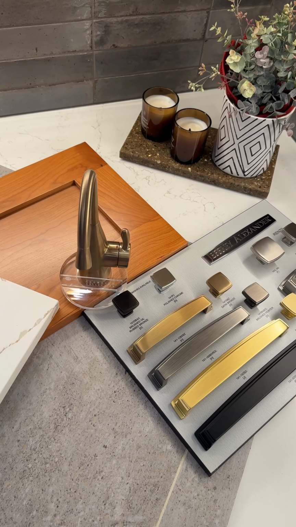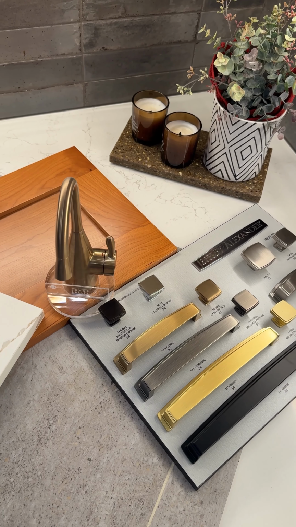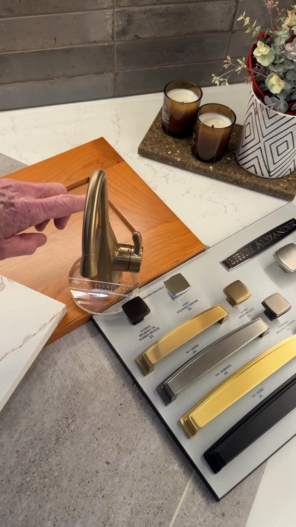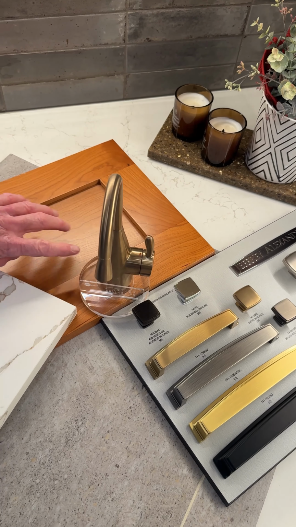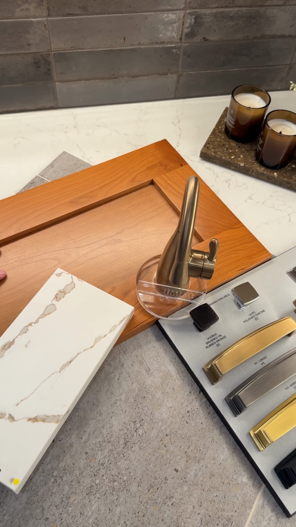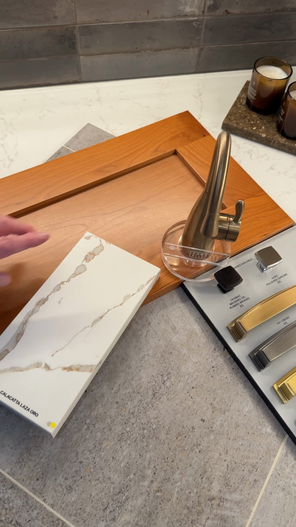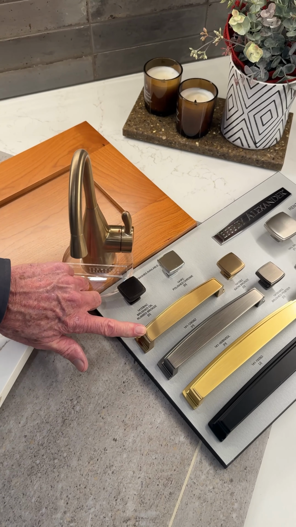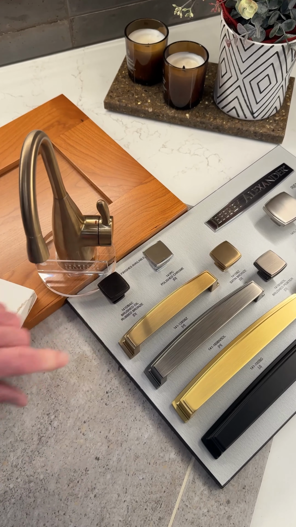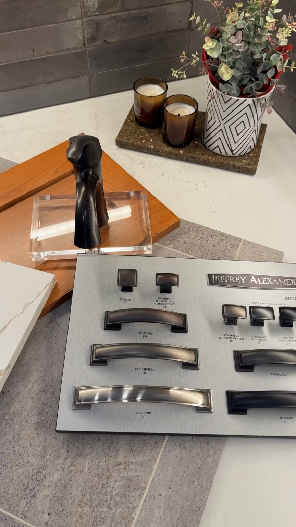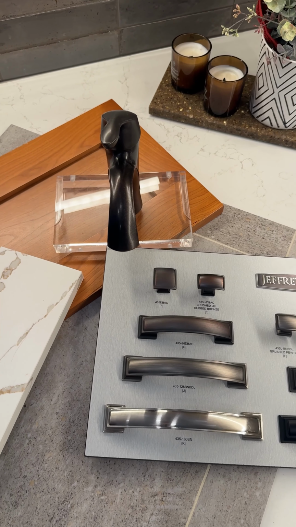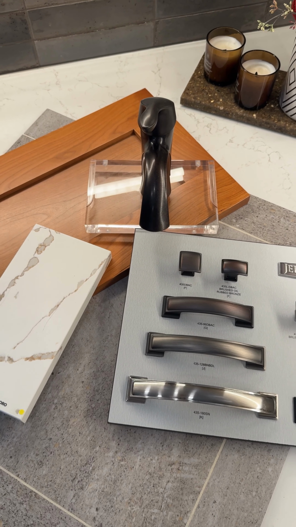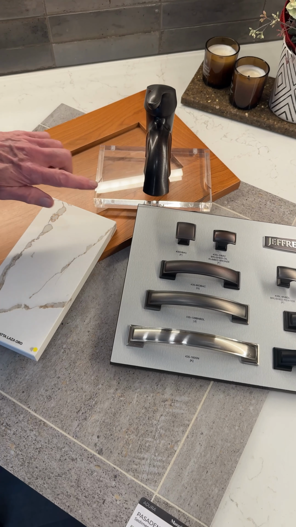One of the great new trends in plumbing colors for fixtures is this rose gold color. You may choose to have this be the accent color for your kitchen, in which case you'd be choosing something that worked with it, like these beautiful rose gold pulls. Oil rub bronze, another popular color in plumbing fixtures. And we've got lots and lots of cabinet pulls to choose from.